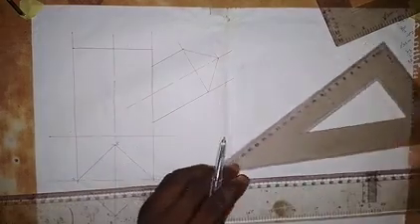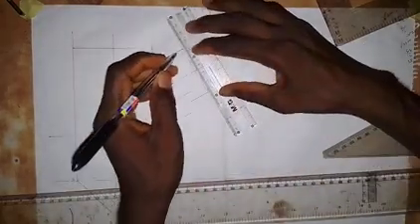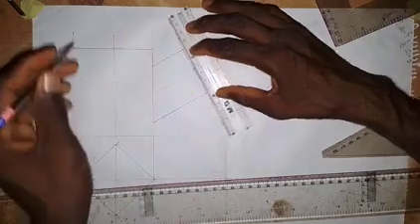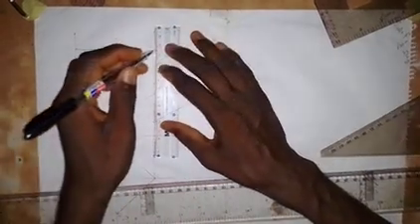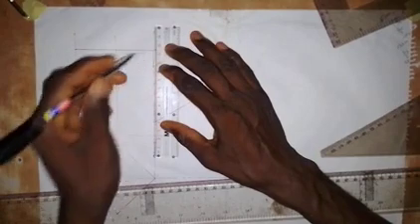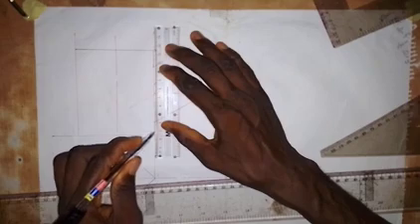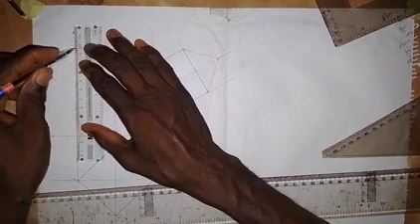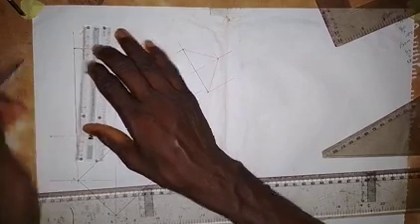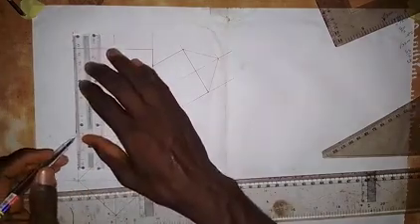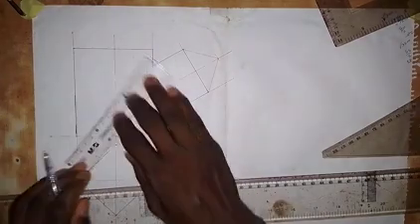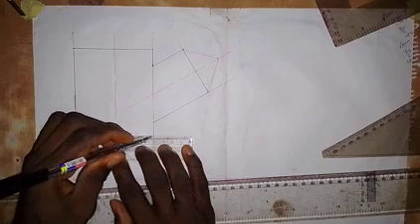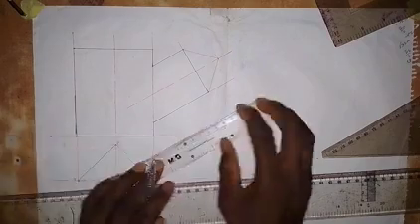And then this line, we also make it a thick line from here to here. And then coming here, this line will be a thick line from here to this point, and this will also be a thick line from here to here. So the whole of this line from here down will be a thick line. And then here, we also make this line a thick line from here to here. Alright, so we have this now.